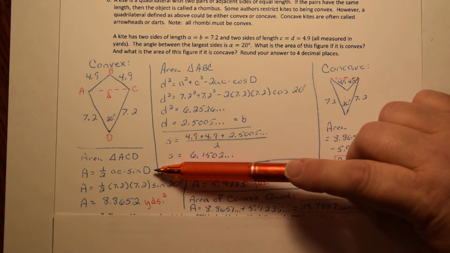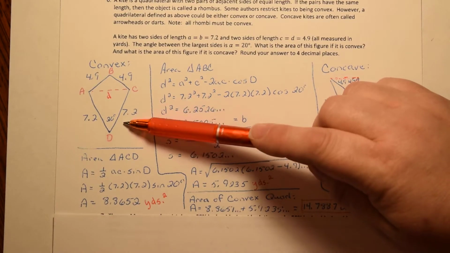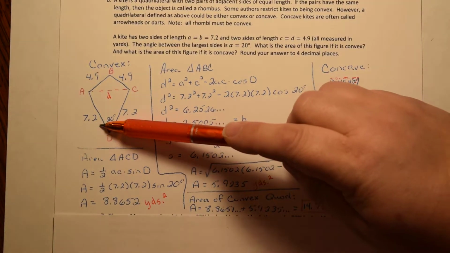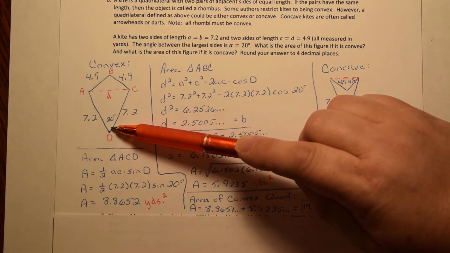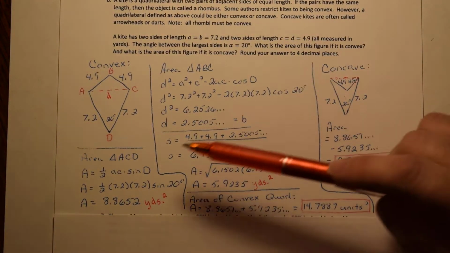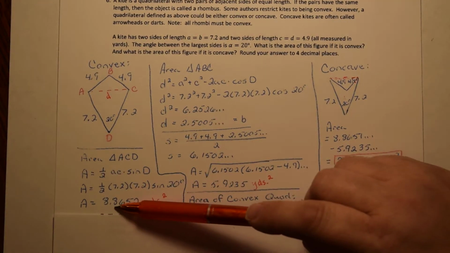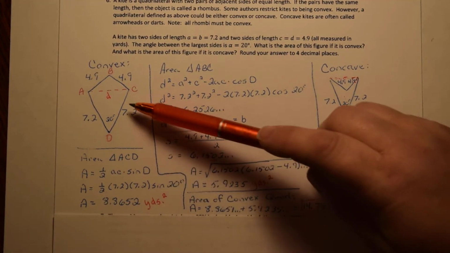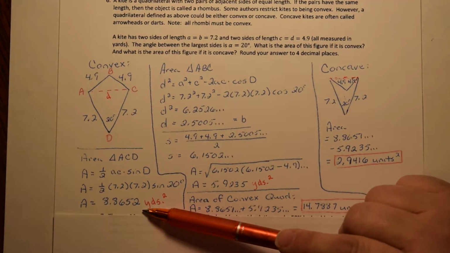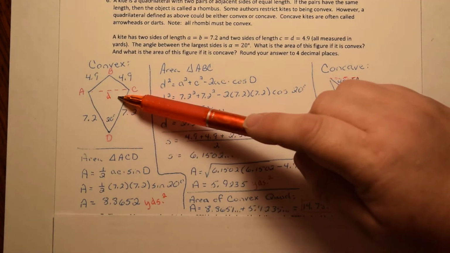So we're going to take 1/2 times side A times side C times the sine of the included angle, which is 20 degrees. So we plug in the numbers and we get that the area of this bottom triangle is 8.8652 square yards. Okay, that takes care of the bottom triangle.